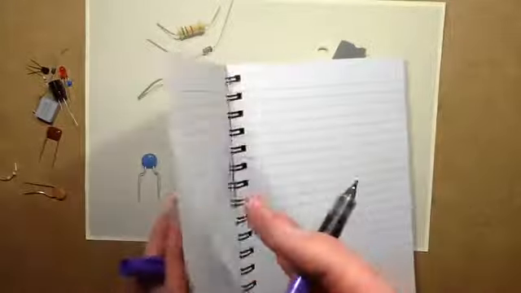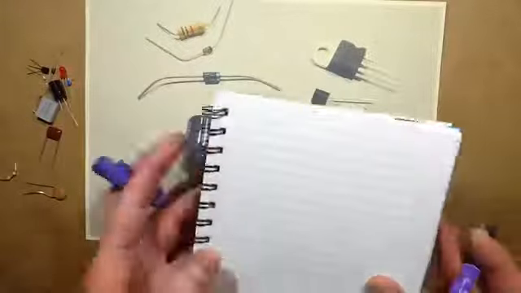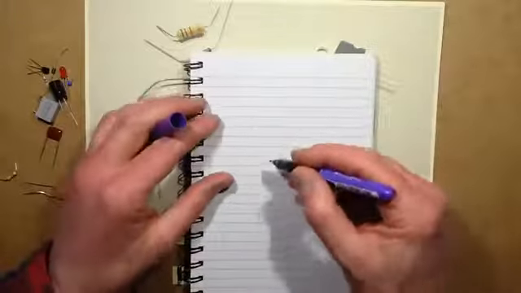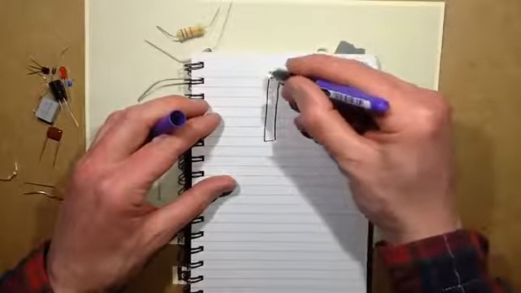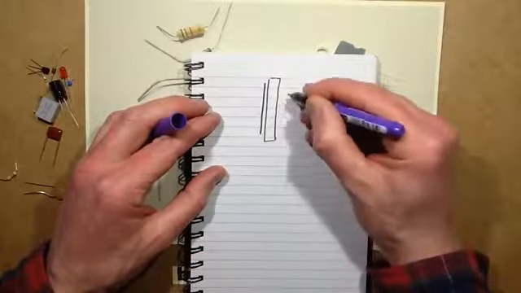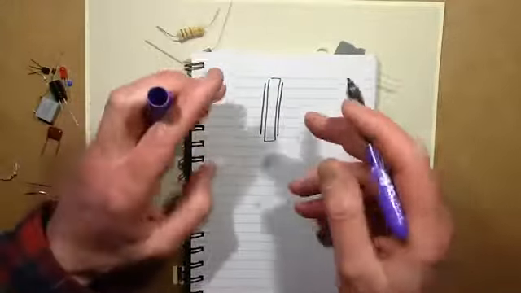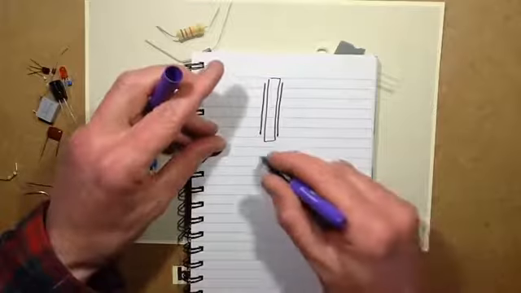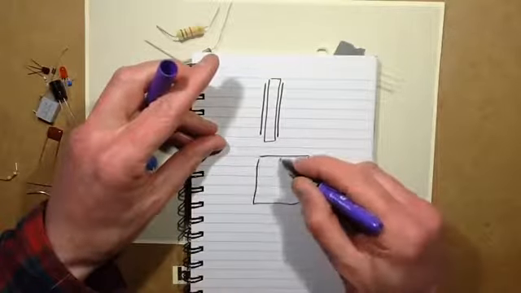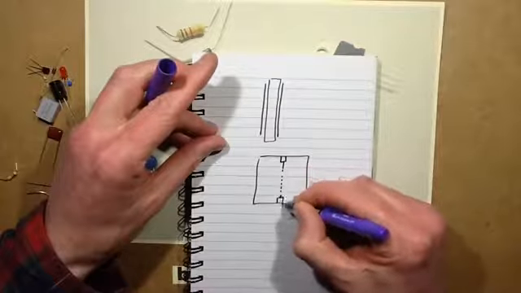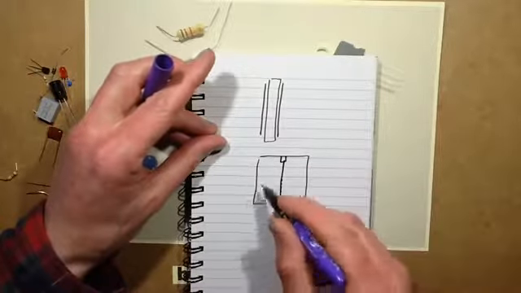So let's move on to capacitors now, because they're quite interesting. A capacitor, in its most basic form, is a layer of insulating material with a conductive surface on each side. And the best way to describe a capacitor in the water flow theory is a chamber with a diaphragm in it that stops the water flowing directly through.